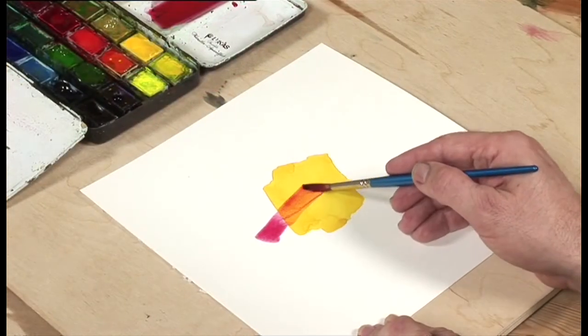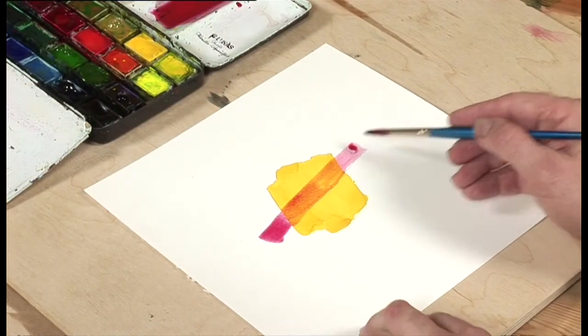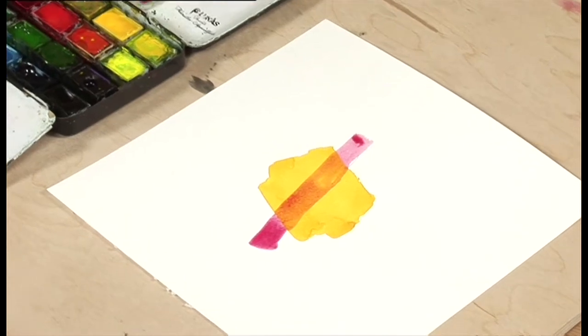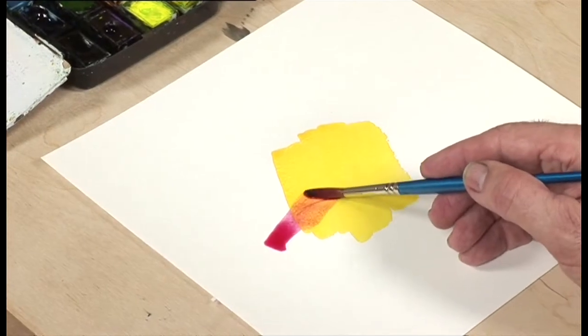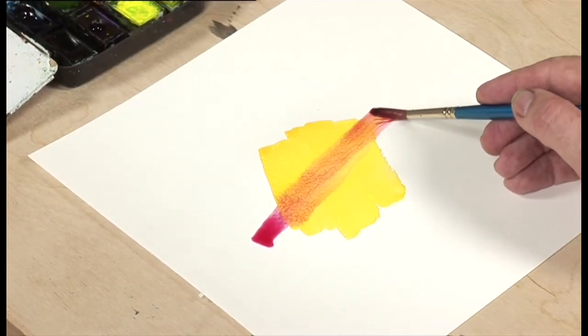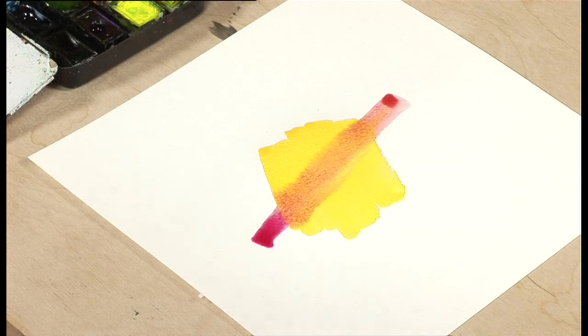Applying paint to dry paper or over a dry colour gives crisp shapes with hard edges. However, if you apply paint to damp colour or damp paper, the paint spreads into the surrounding dampness to create soft shapes with blurred edges.